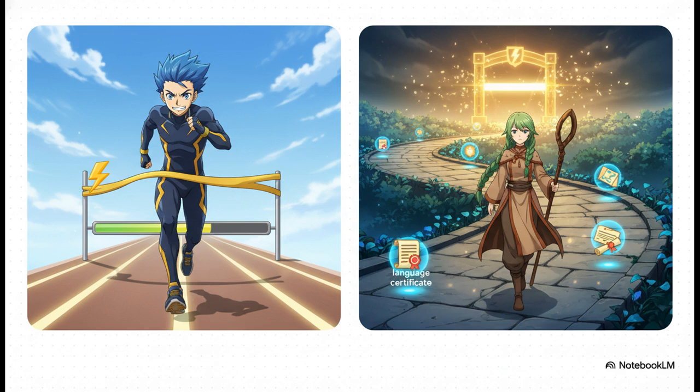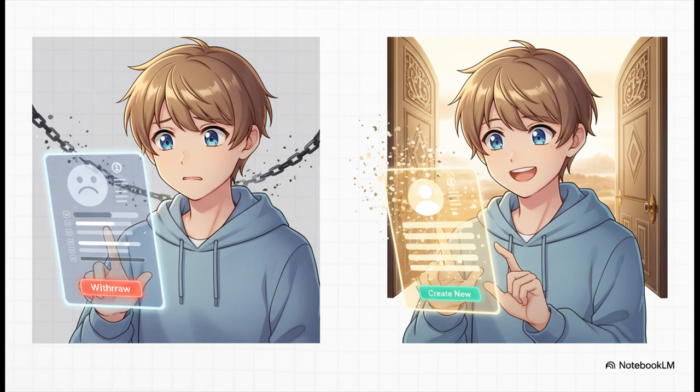Path 1, submit his profile right now. Get into the pool of candidates immediately, but with a weaker score. Path 2, wait. Wait a few months, get all his new qualifications in order, and then create a brand new, much stronger profile. Both options have big pros, big cons, and some serious risks. But here's the piece of the puzzle that makes this whole strategic choice even possible. He found out there's no penalty for starting over.